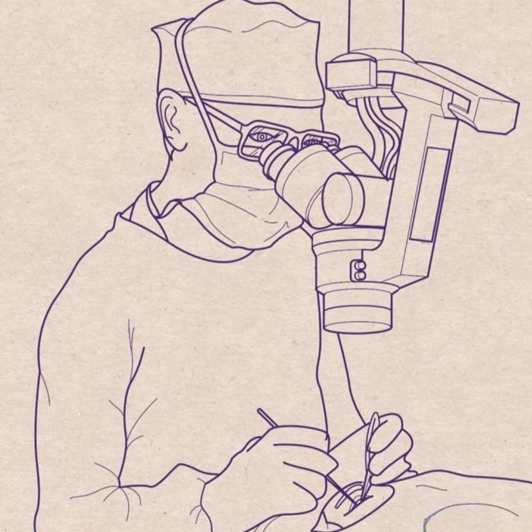Another early complication is loss of reduction. We've talked about how important it is to restore radial length and alignment. And sometimes, despite our best efforts, the fracture can shift or collapse after we've set it. So close follow-up with repeat x-rays is crucial to catch any loss of reduction early on.